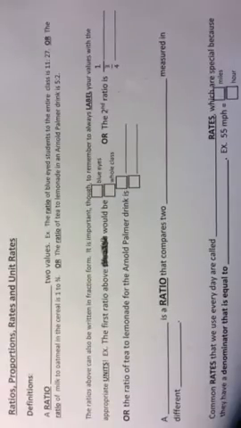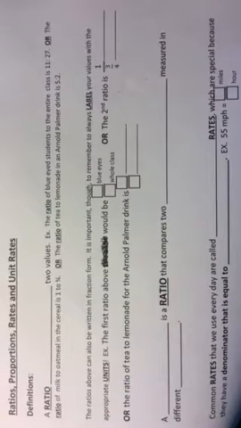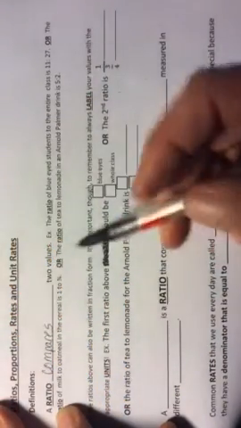Okay, so today we're talking about ratios, proportions, rates, and unit rates. I'm going to start with a few definitions. So a ratio compares two values. And then there's some examples.